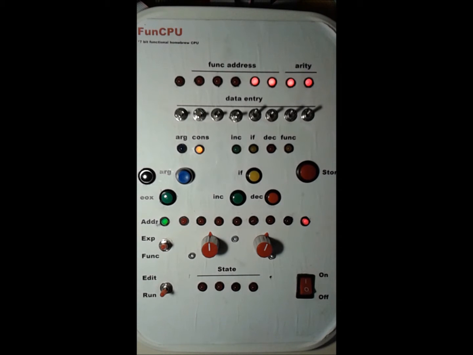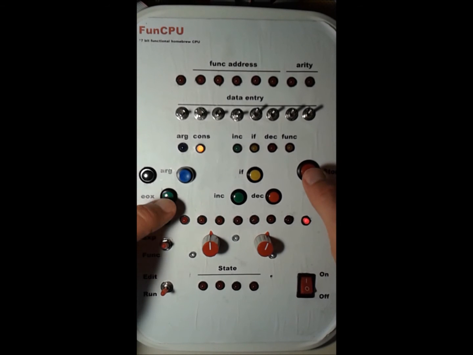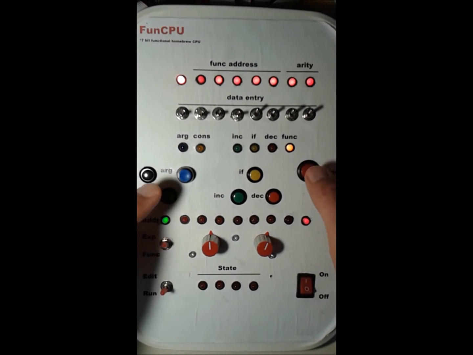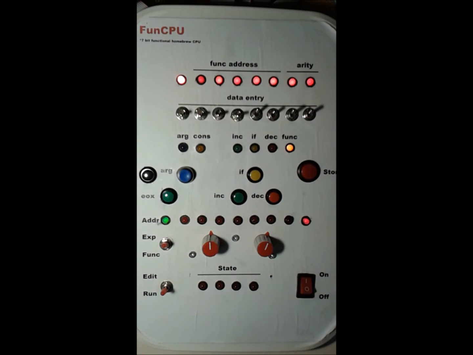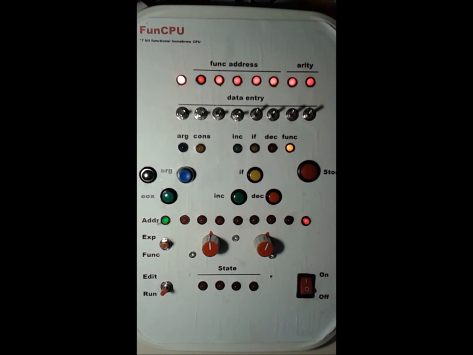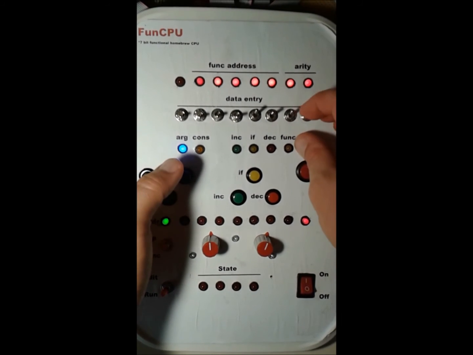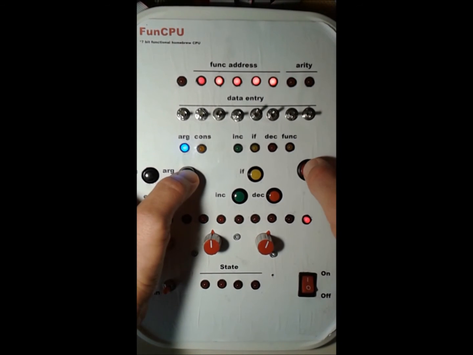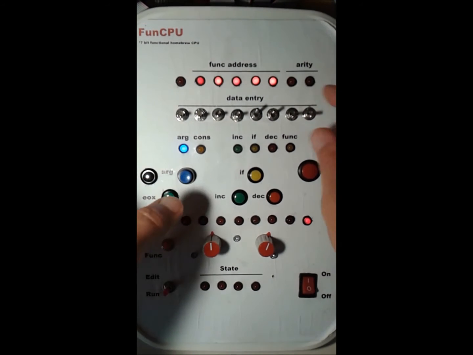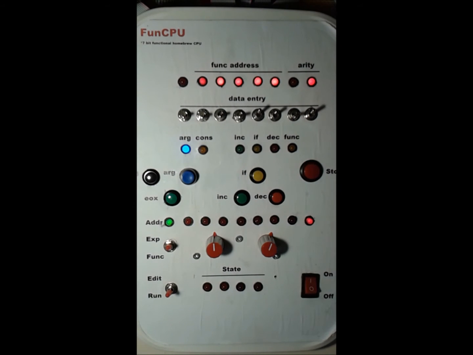Hotkeys from left to right are as follows. 0 is used to enter a 0 value. EOX stands for end of expression and gives the binary representation of the decimal value 255. This is used to denote the end of an expression or function. ARG is used to enter arguments. This only has effect in function mode. When this key is activated, the two least significant toggle switches below the arity text decode the argument number.